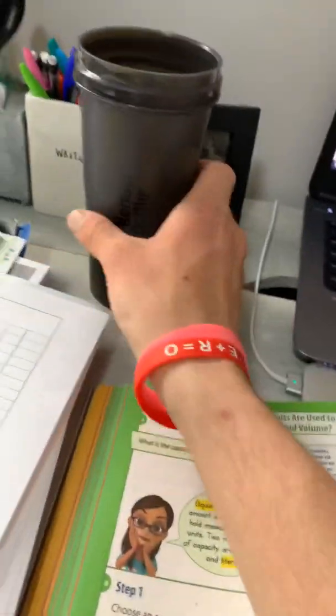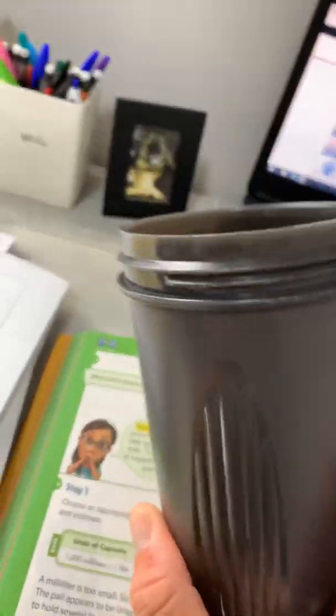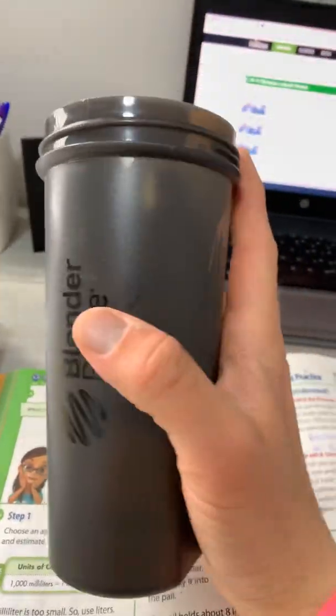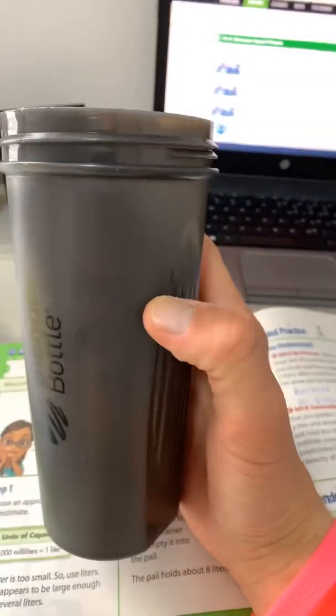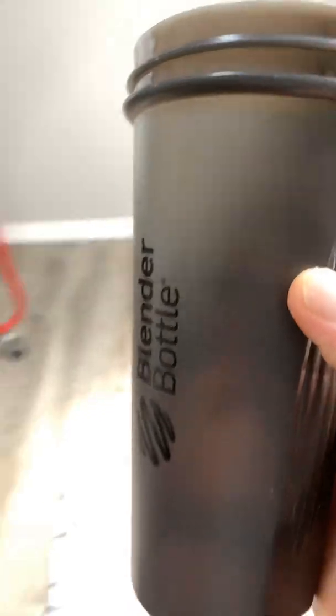So I have my water bottle here. You guys have all seen me use my water bottle before. It's pretty good size. I bet this would be about 1 liter, maybe a little less, but that's what I would predict for 1 liter, my water bottle. Let me go show you what I think would be less than a liter.